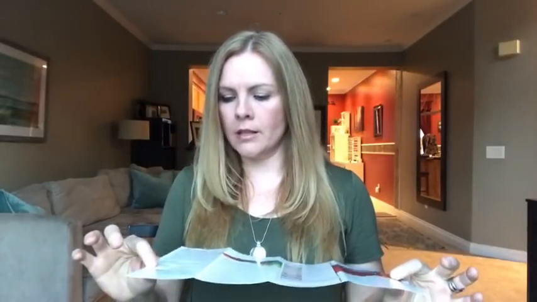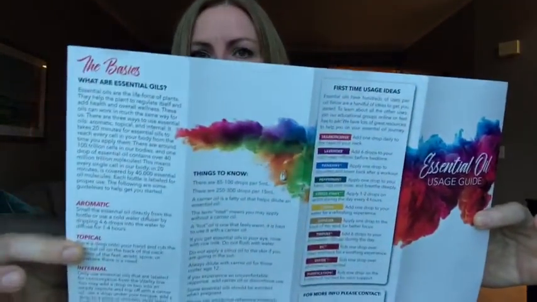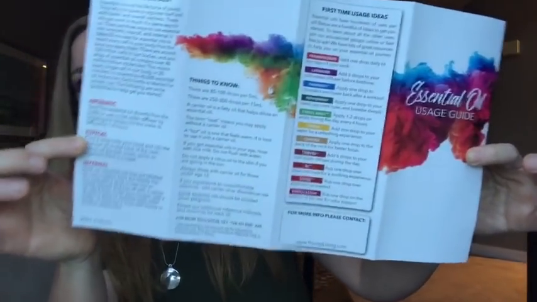These are not sales tools, you guys. These are educational tools, and that's what 31 Oils specializes in, is all educational tools. So hopefully this will be helpful to you guys. It just gives you the what are essential oils, the basics, how to use them, and certain things that you should know.